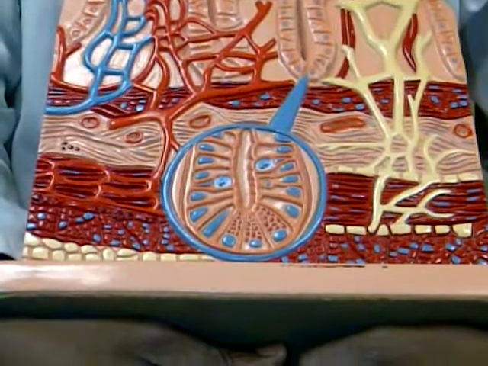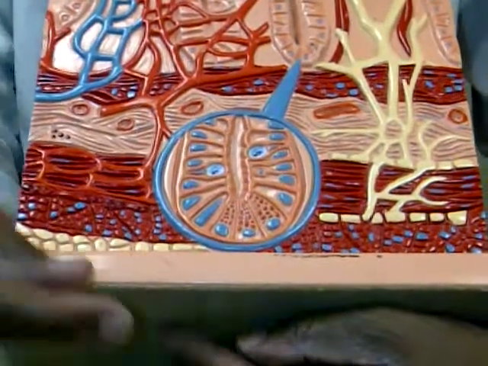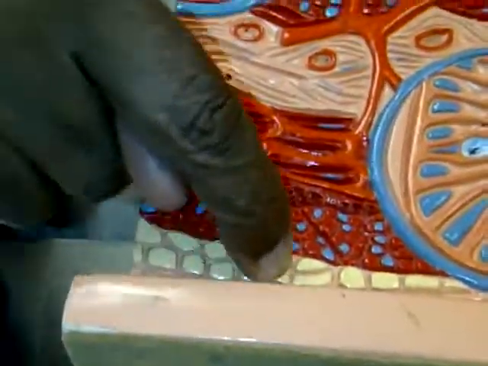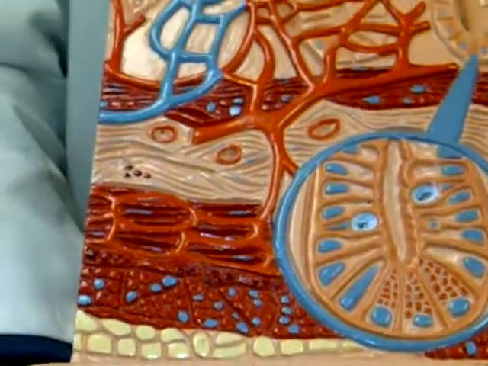Okay. And below that, you have the serosa. Serosa is the serous membrane.